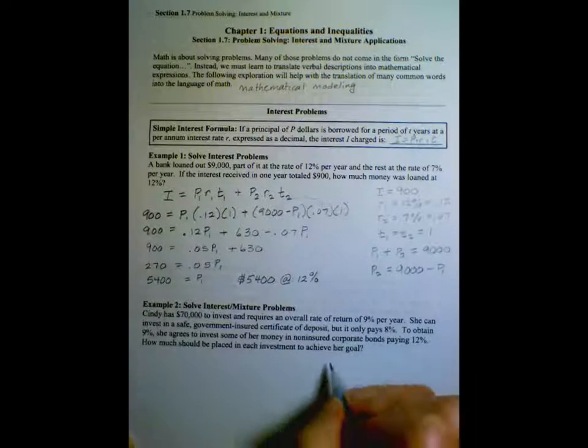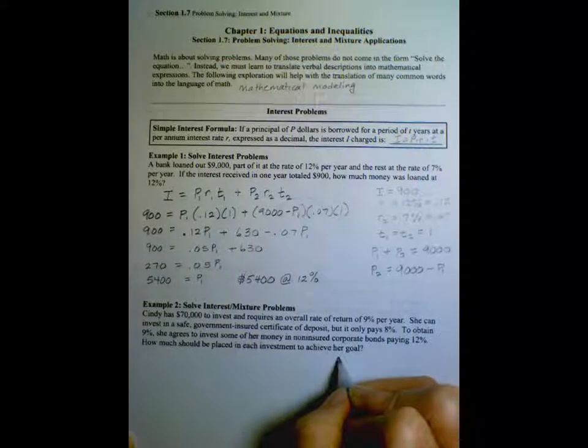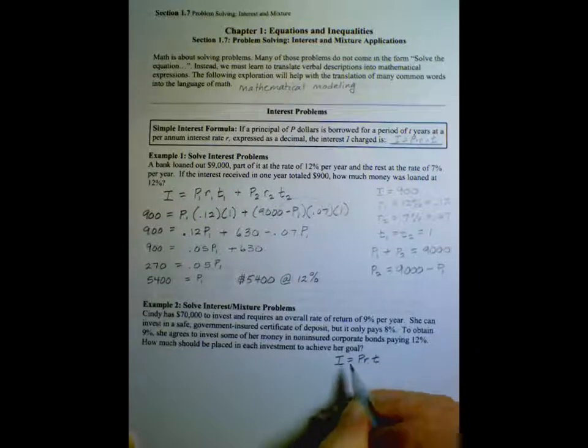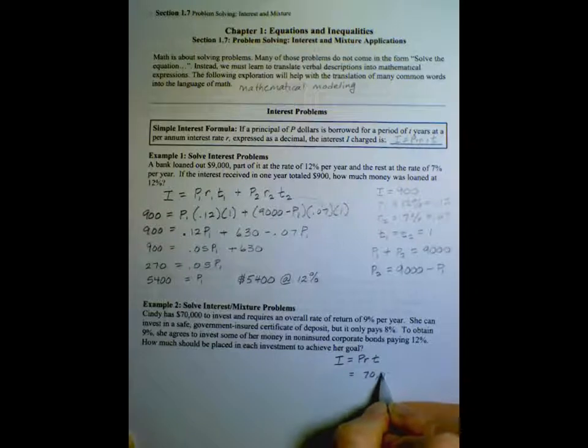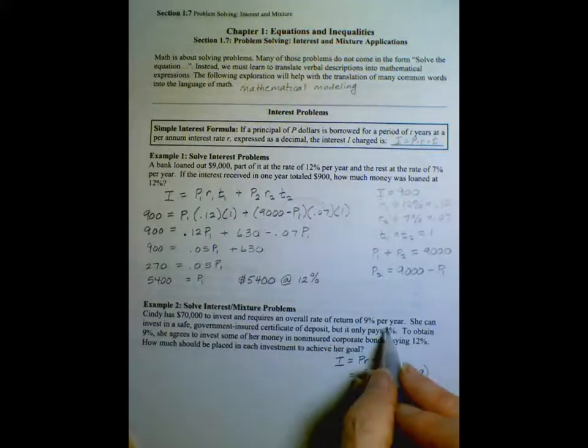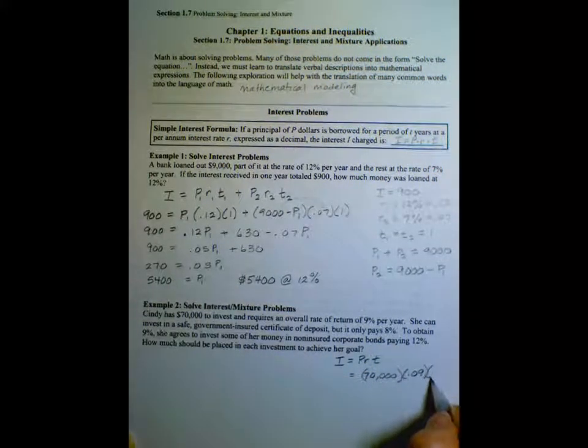That means her I equals PRT, right? She's going to get an interest by investing, let's see what that means. She wants to invest $70,000, so that's P. And she wants to earn 9% or 0.09 over a year. Okay, so T is 1.